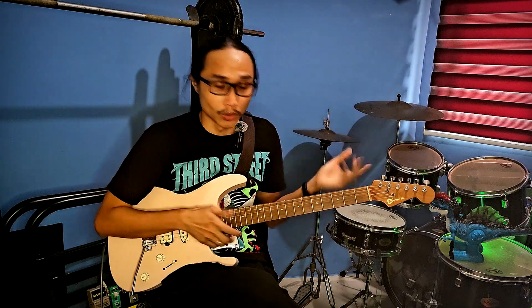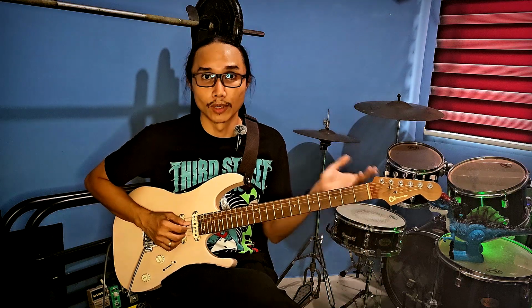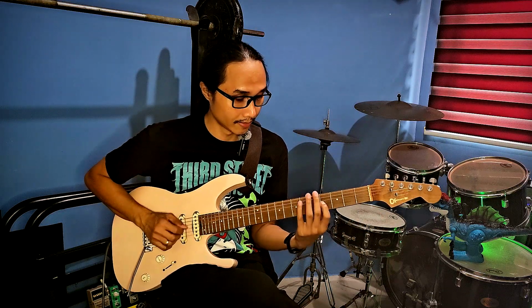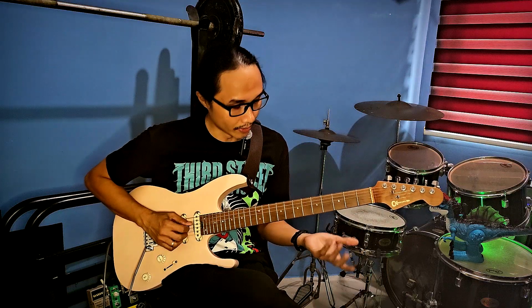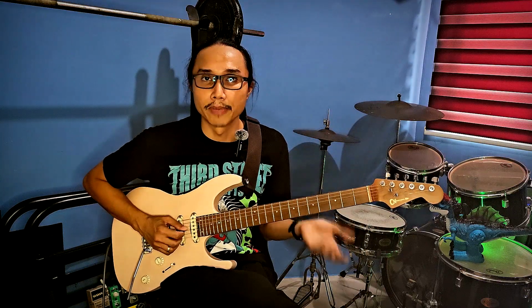So for example, a 4 note grouping, you have 1, 2, 3, 4, or any combination, any note grouping. Any note grouping that you can think of, you can be creative. But let's stick to this basic pentatonic shape.